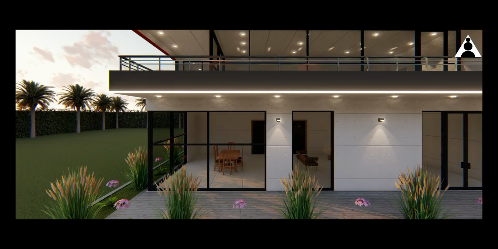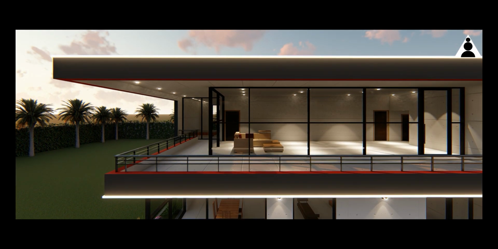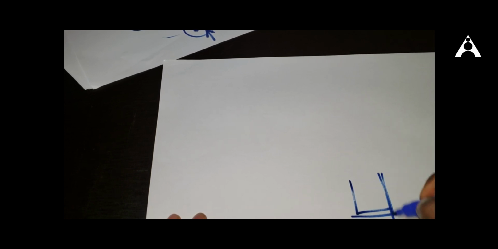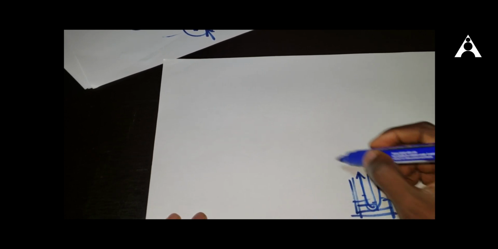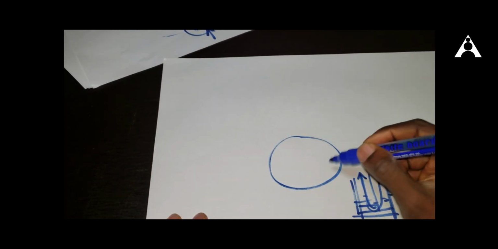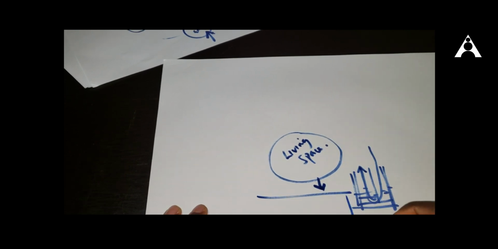So here, I would like to talk about the upper space, the upper floor. Once you come upstairs, you ascend the stairs, the next thing you see is a living space. That's the first thing you see, a living space, and this living space opens up into a very big balcony.